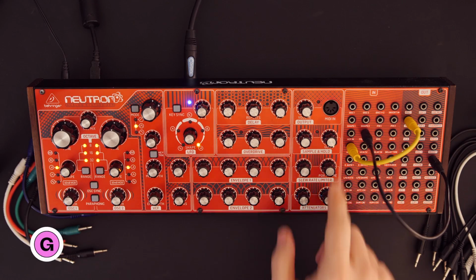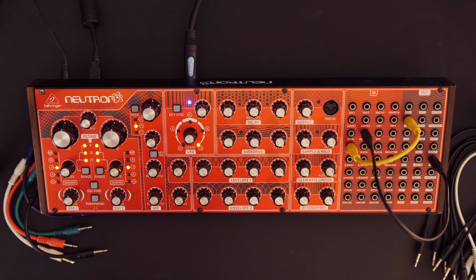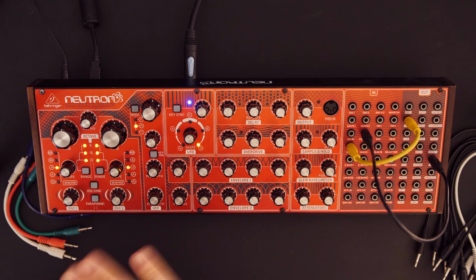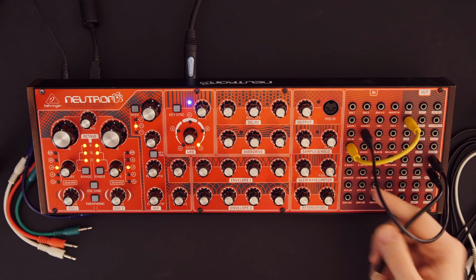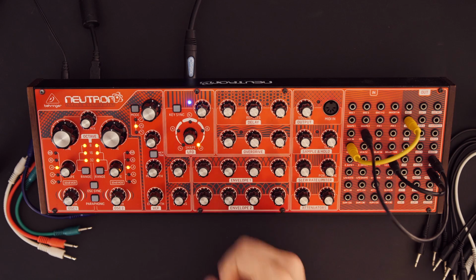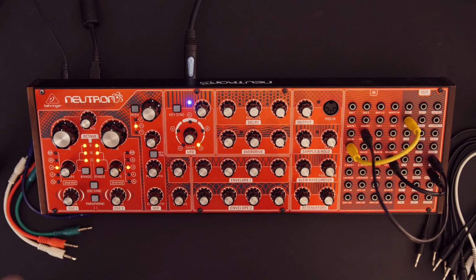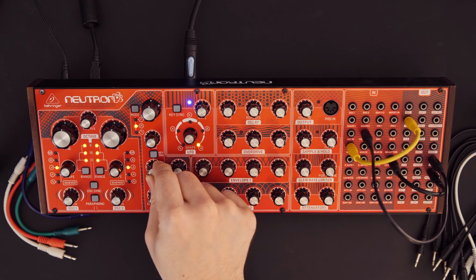And I want to clock the sample and hold to the notes coming from Bitwig or Ableton or your DAW, basically. So what I'm going to do, I'll take the MIDI gate in here and I'll route it to the sample and hold clock. So now every time the Neutron will receive a new MIDI note, the sample and hold is going to fire a new random value. So now if I send a really simple ARP, we will get this. Let's give it some mod depth in here. Now we have this.